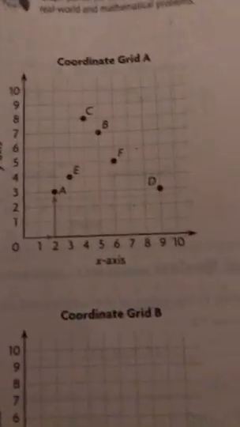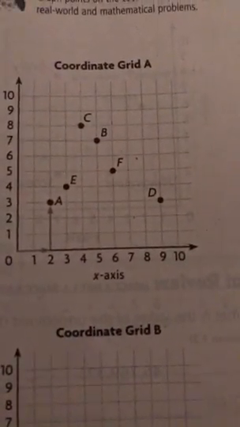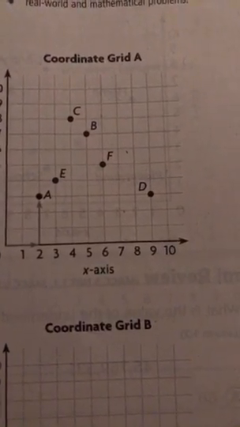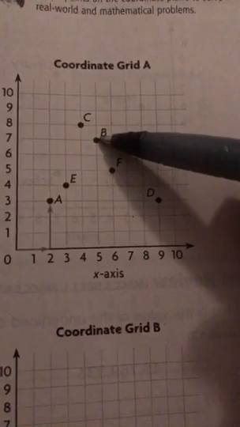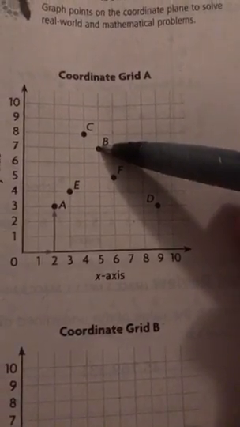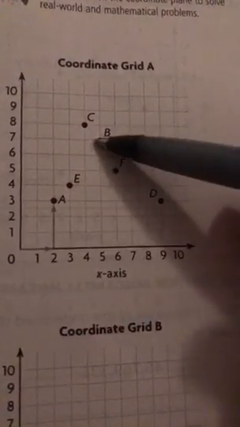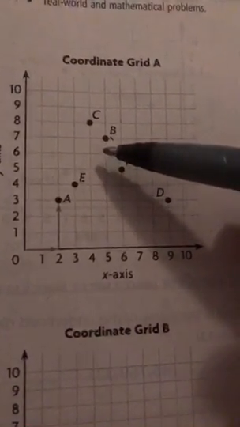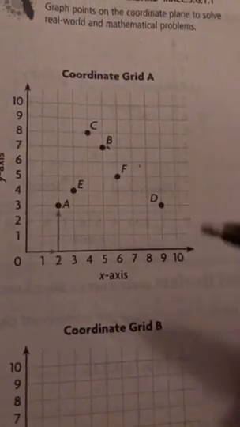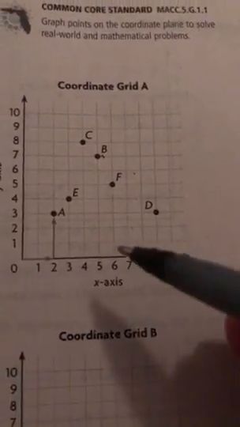So the first one I'm going to look at is point B. So I want you to go to your coordinate grid and look for point B. So hopefully you see that point B is right here. And again, I need to think. I see that there are two numbers connected with point B, but I need to decide which one is going to go first. And so the strategy that we talk about is that we're going to run before we jump.